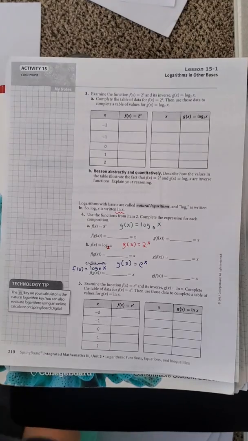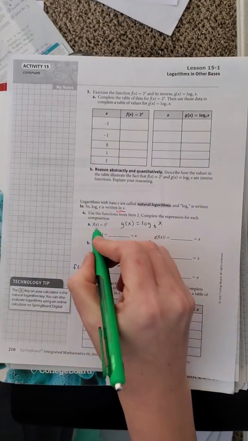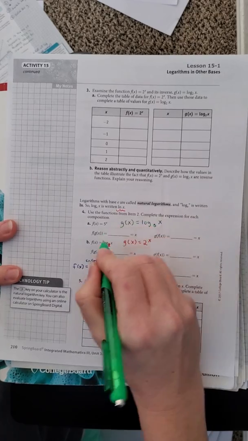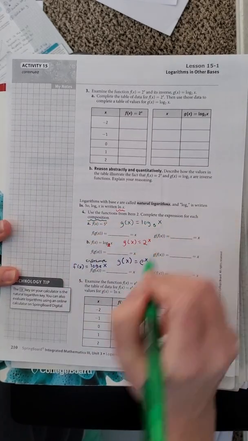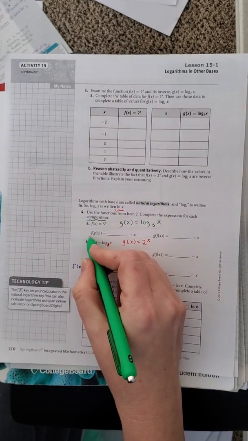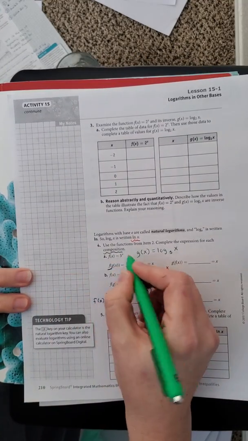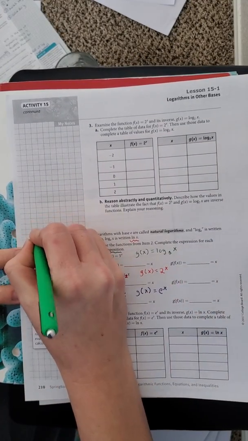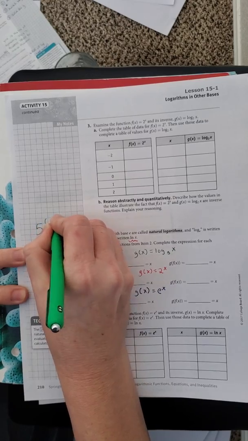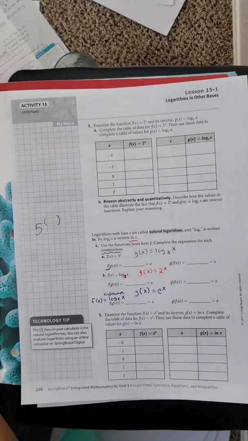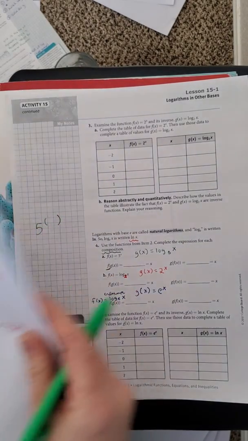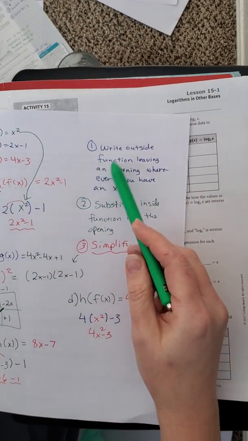Okay. All right, so on the first one, they want us to compose our functions, composition of functions. Just to remind you, you take the outside function first, which is f. F is 5 to the x. So you take the outside function, 5 to the x. And actually, I was just doing this for math too, so I'll just show you the directions so I don't have to rewrite them.